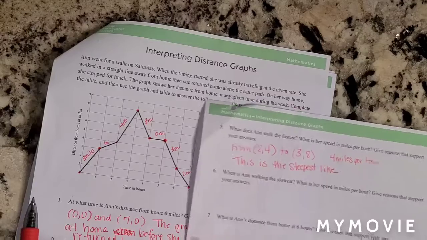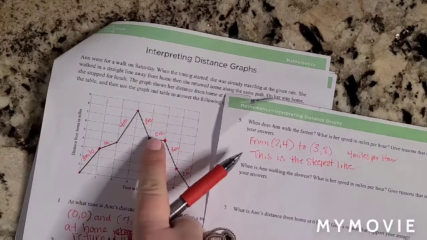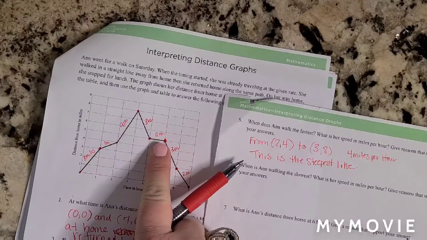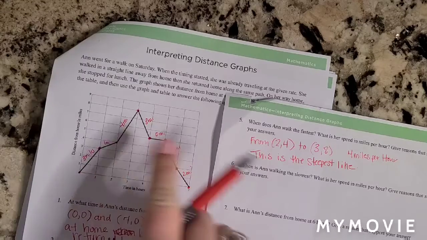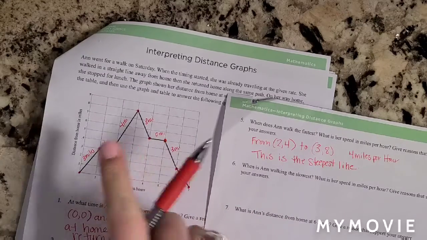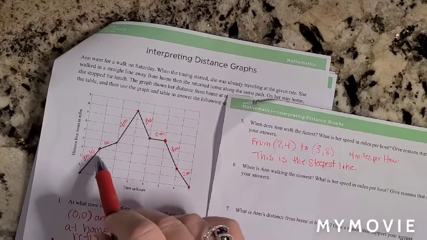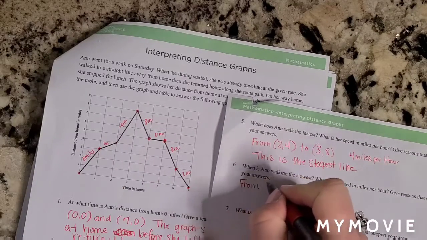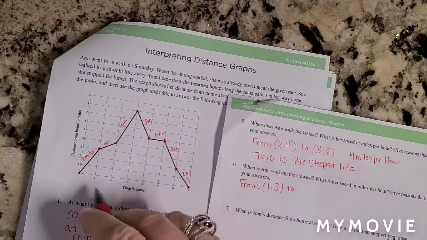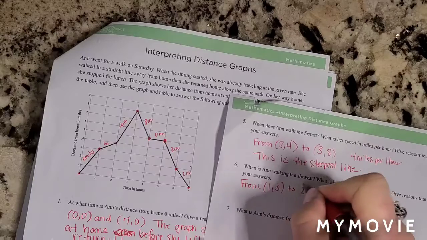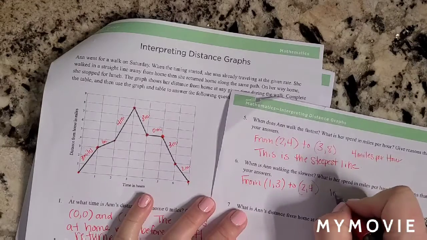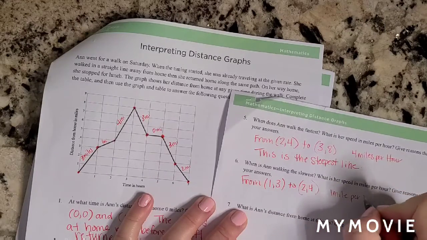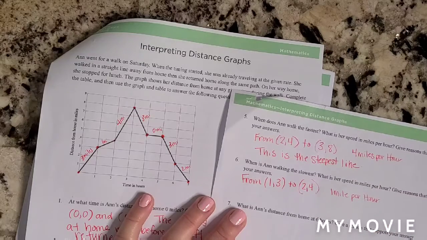When is Anne walking the slowest? Well, we know it won't be this one. The reason I know that is because when is she walking? She's not walking here. She's standing still. So I need to look at one of these smaller lines, and it's going to be here. So from 1, 3 to 2, 4. What is her speed? 1 mile per hour. And this line is the least steep.